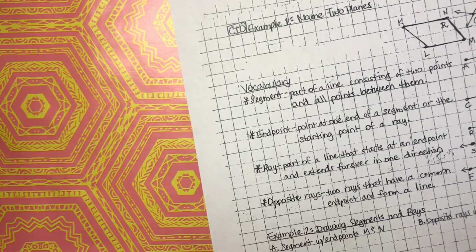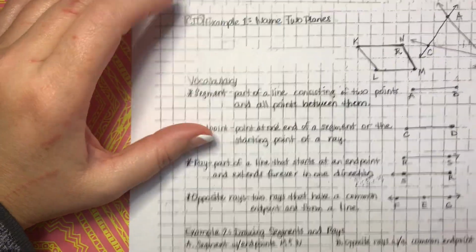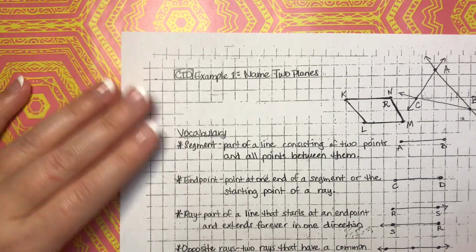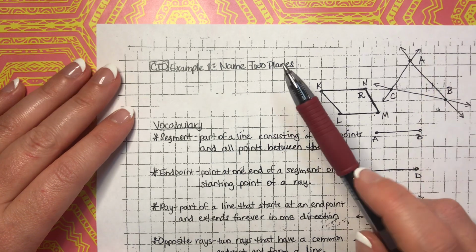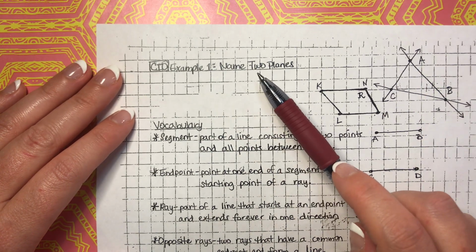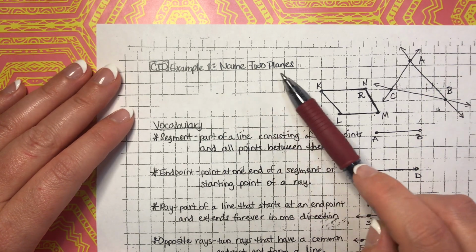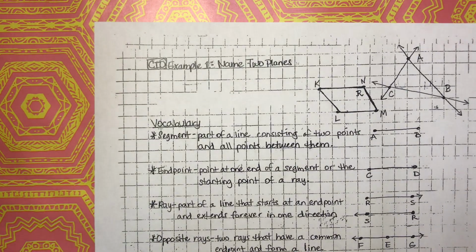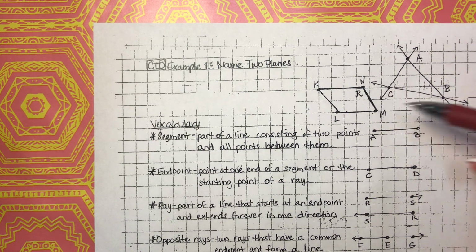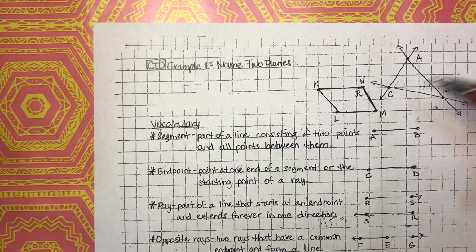And CIO, that means check it out, example 1. So this is your opportunity to go ahead and, well, we're just going to do this one together because I don't think we've talked about planes. Name 2 planes. So let's go ahead and do this. So there's planes here, there's planes here, and there's planes here. So let's go ahead and write name 2 planes.